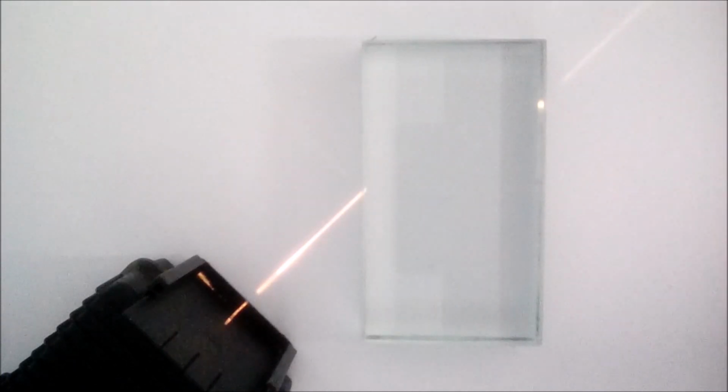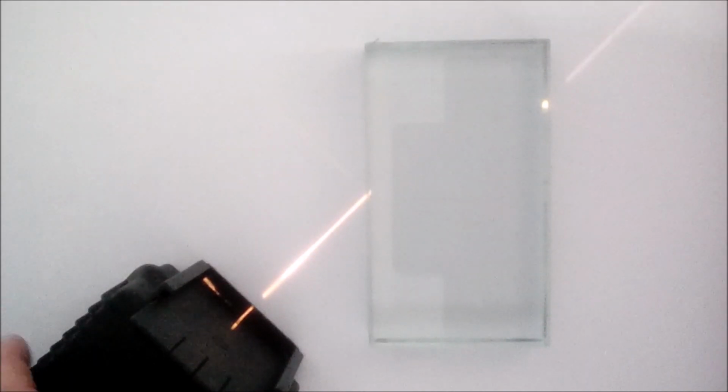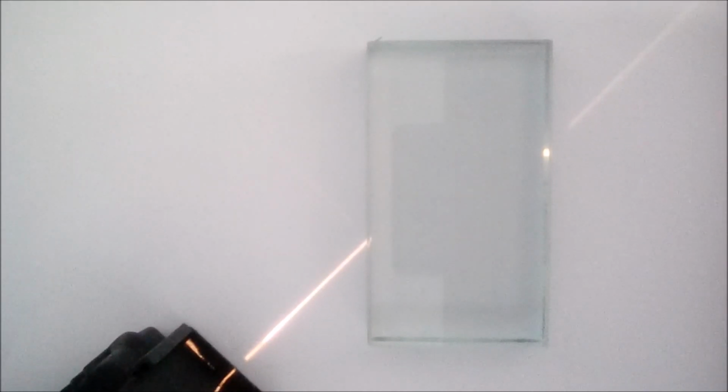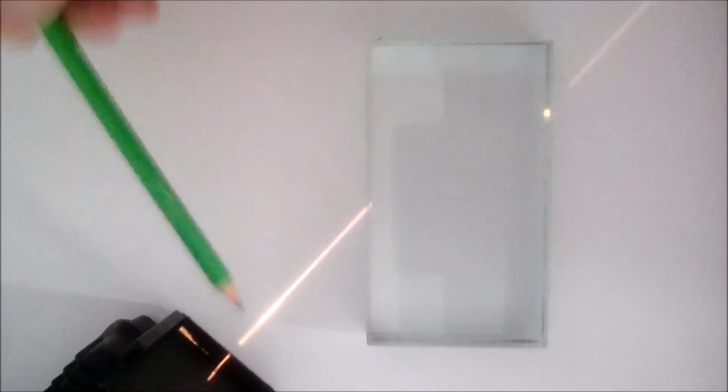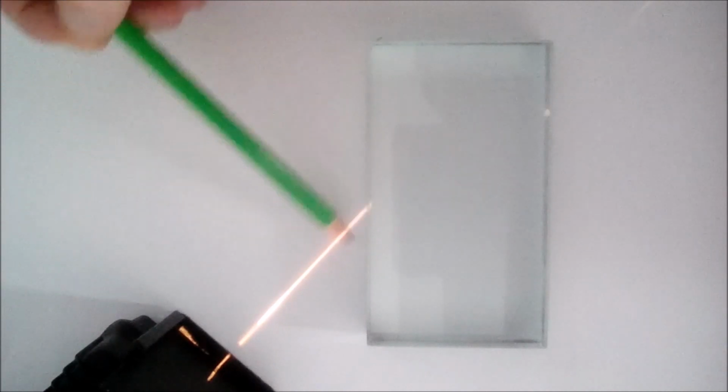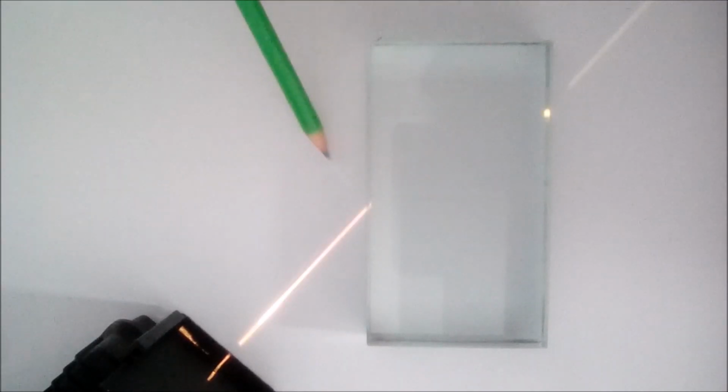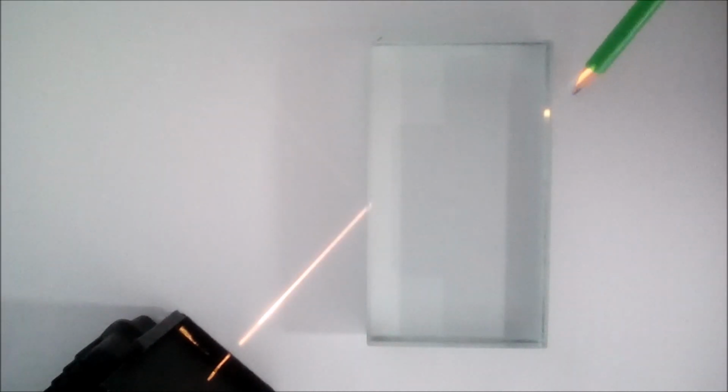For the next bit, we need to have darkened the room, which I've managed to do. We turn our power supply on and we get our lovely ray of light coming from the ray box. Now if we look carefully, we can see that we've got the ray of light coming here to the block. There is a very faint reflected line here, and then the ray of light emerges from the ray box over here.